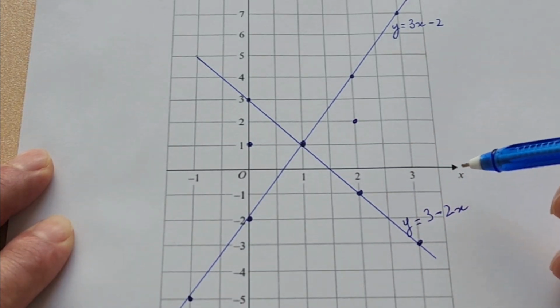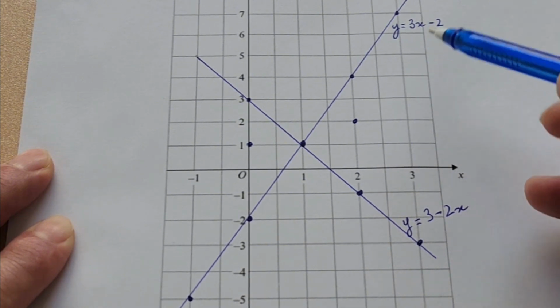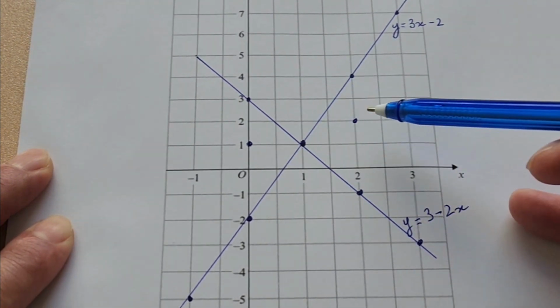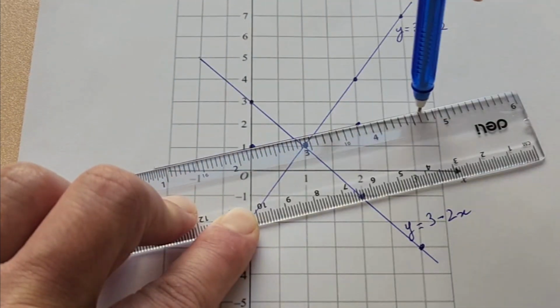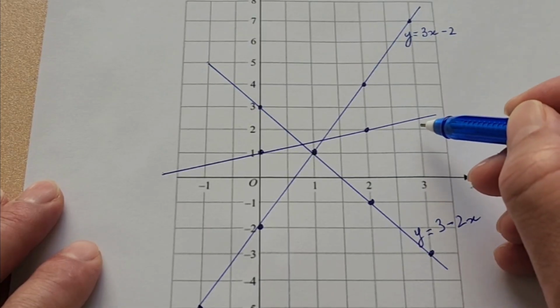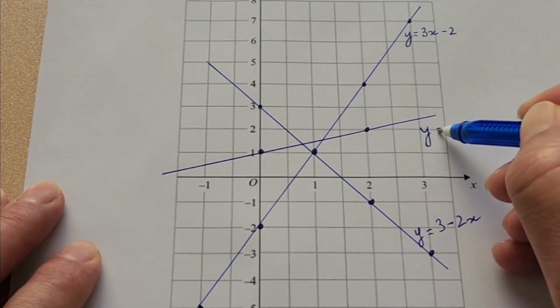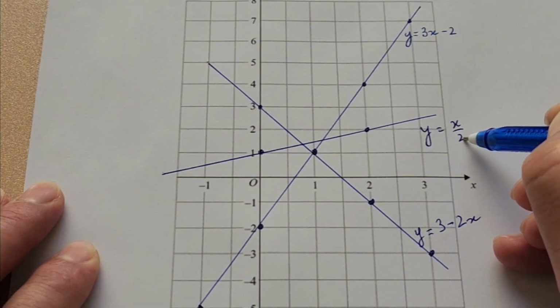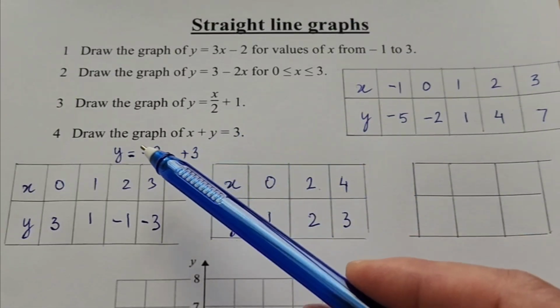And 4, 3, since I don't have 4 over here, 2 points are enough for us to make a straight line. Here we go. Don't forget to label the line with its equation. In this case, this is y equal to x divided by 2 plus 1. Now let us look at the last one.